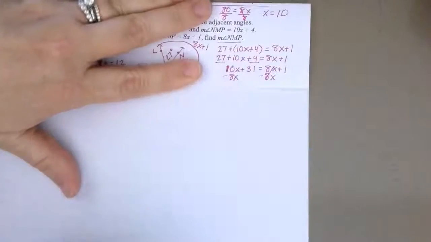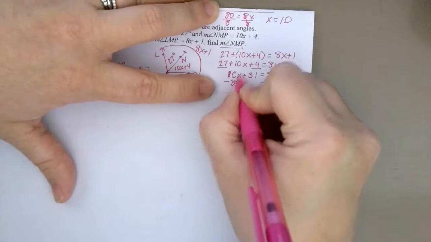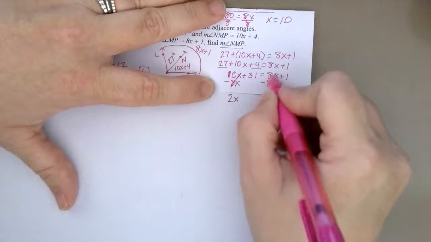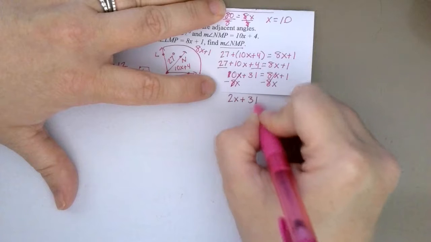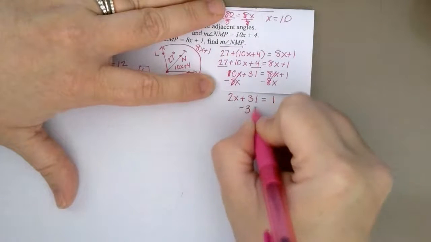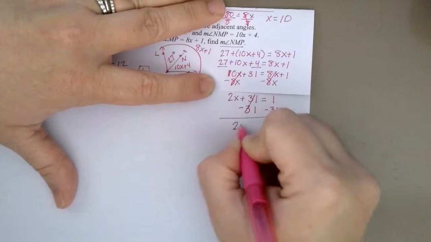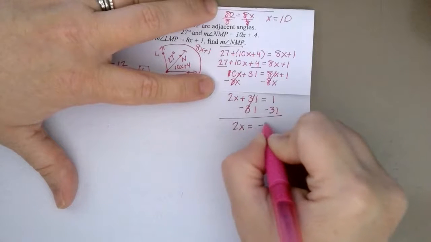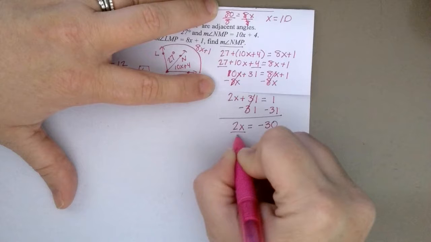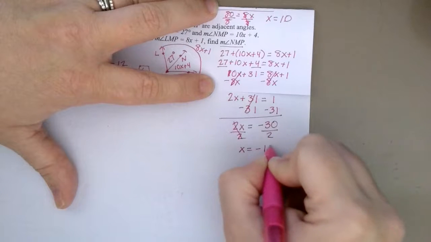Look at that. Tons of more space. 10x minus 8x is 2x. Plus 31 equals 1. So now I'm going to subtract the 31. 2x equals what? Negative 30. And x equals negative 15.